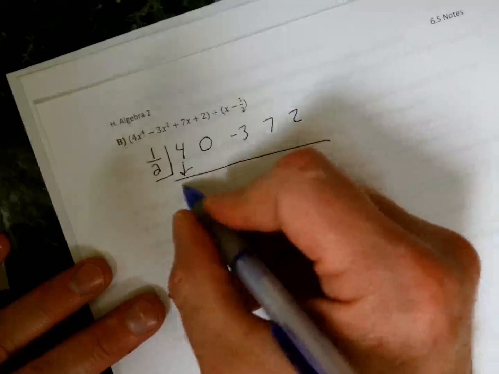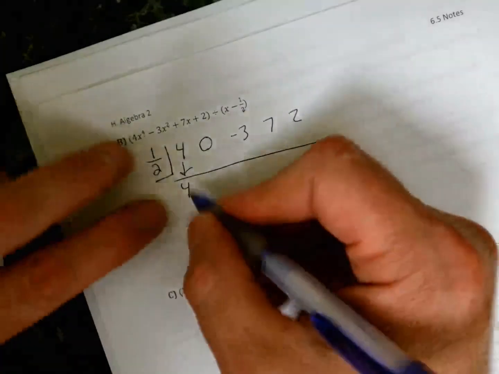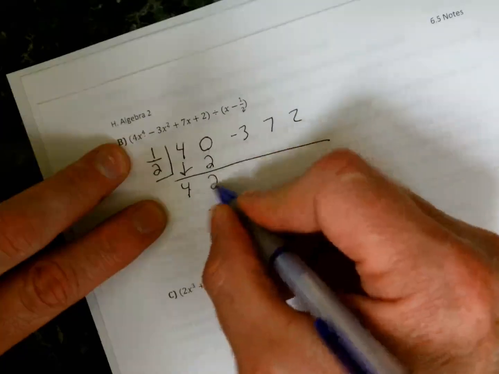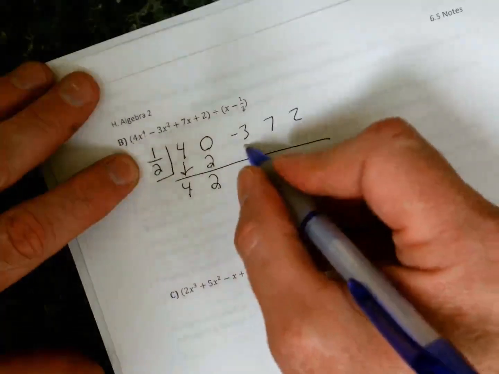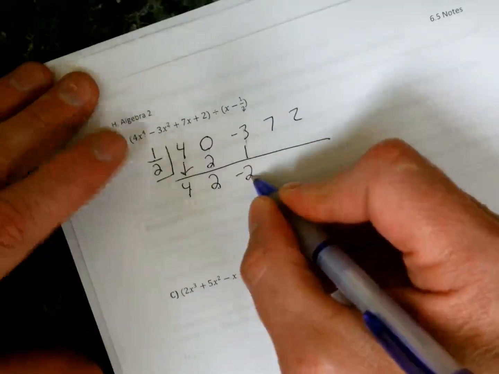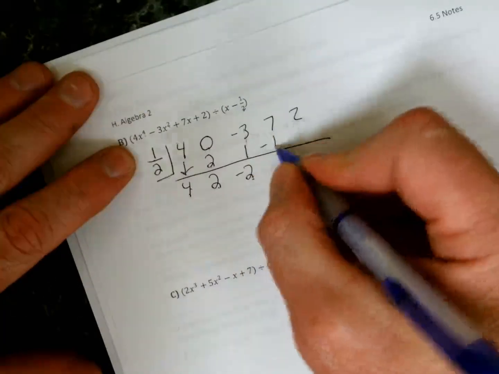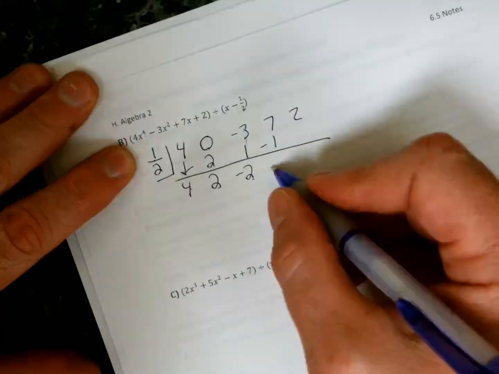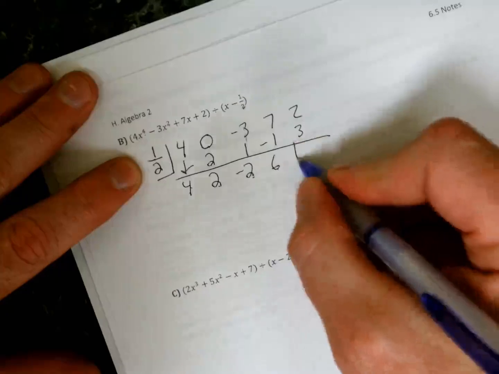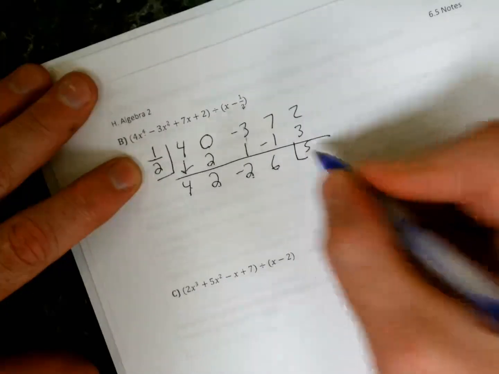I drop down 4. I multiply. 1/2 of 4 is 2. I add. 0 and 2 are 2. I multiply. 1/2 of 2 is 1. I add. Negative 3 plus 1 is negative 2. I multiply. 1/2 of negative 2 is negative 1. I add. 7 plus negative 1 is 6. I multiply. 1/2 of 6 is 3. And I add and get 5.